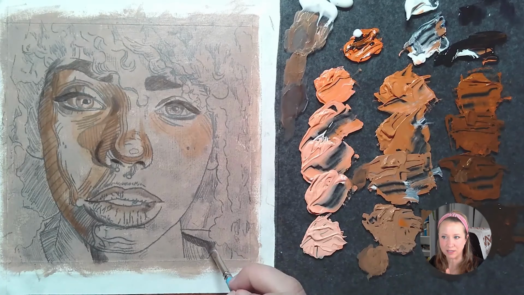This means that I can add my color glazes and my details. And all this probably doesn't make sense to you at the moment. Don't worry. By the time you get to portrait 6, this will all be like, okay, now she's doing this. Now she's blocking in her values. So what do I mean by blocking in values?